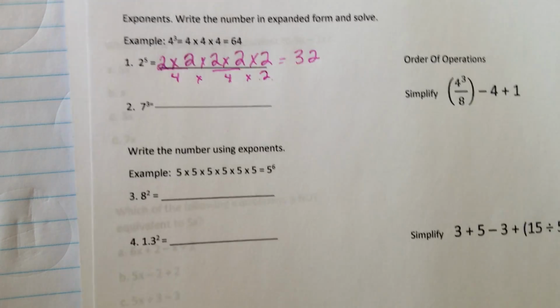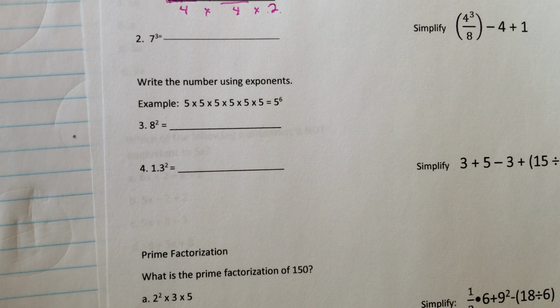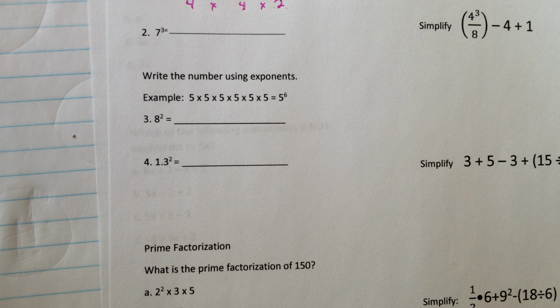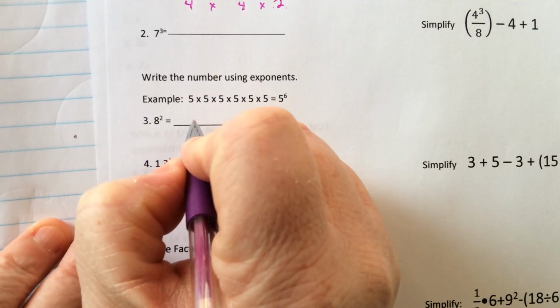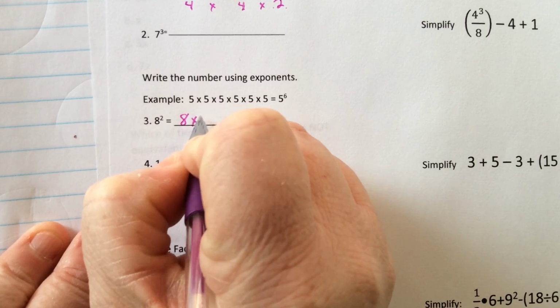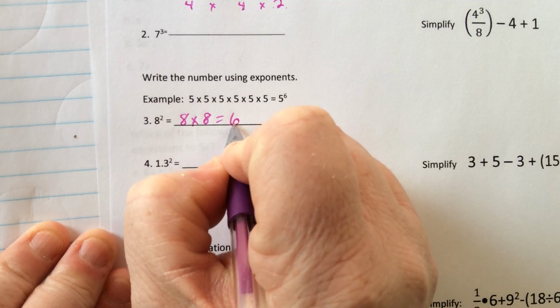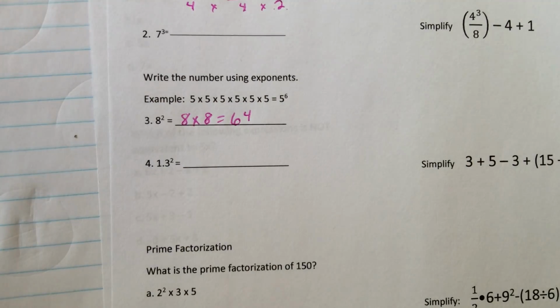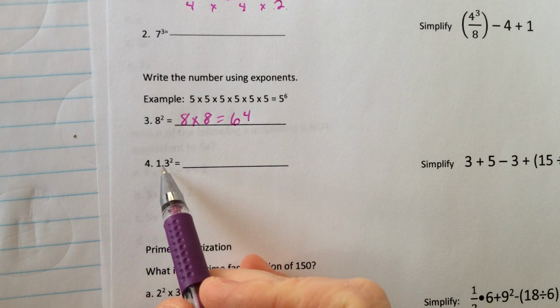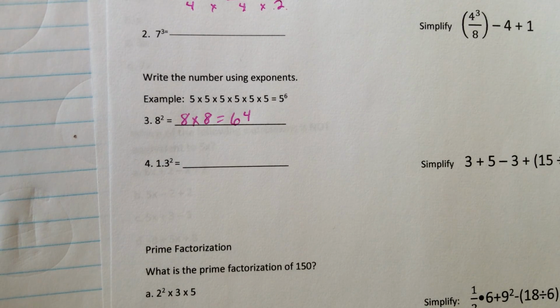Okay, we're going to skip down here. The opposite problems that we don't do here, you'll do for homework. All right, we're going to skip down here. It says 8 to the 2nd power. Now it says write the number using, the same thing, solve it here. Okay, so 8 to the 2nd power means 8 times 8. There are 2 8's there to solve. 8 times 8 is 64. Now, the next one's a little bit trickier. This is 1.3 to the 2nd power. You'll be able to do that one.